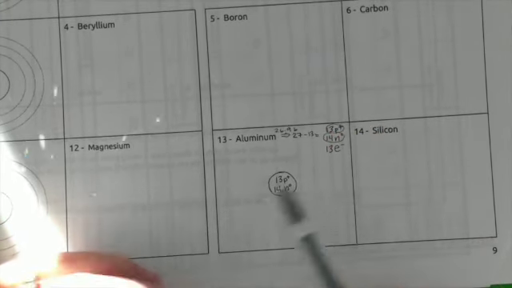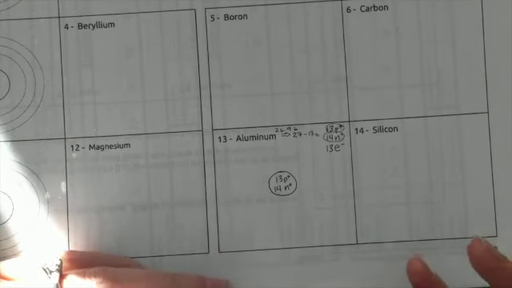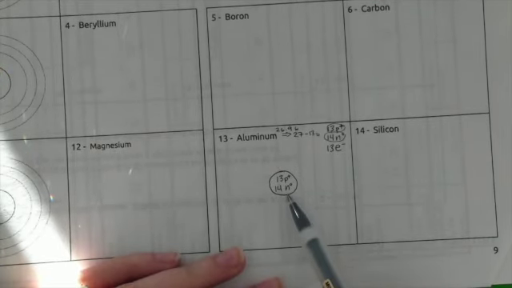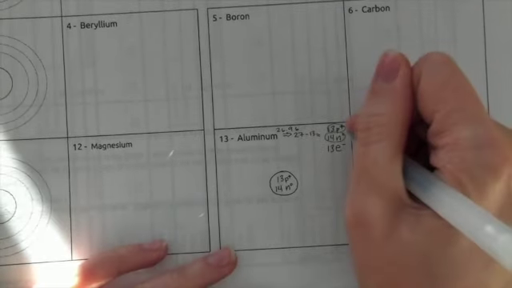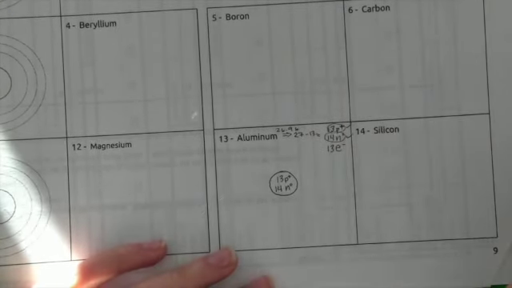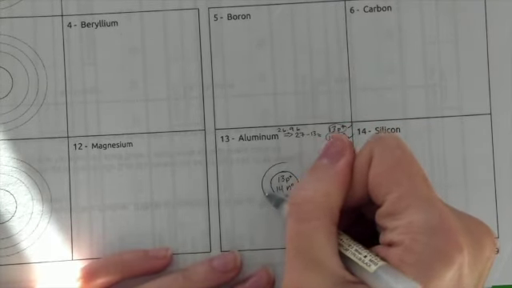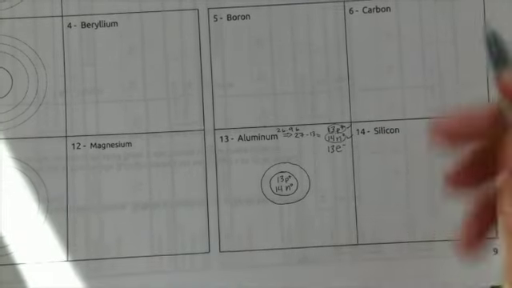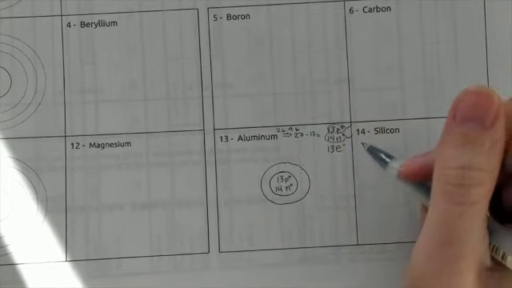Now I am doing this rather than drawing a lot of circles because as you get to larger elements, those little circles are really a lot. They get really complicated. So writing your nucleus like this is a lot simpler. Okay, so we have done our protons, we have done our neutrons. It is time to do our electrons. So first we are going to draw in our first energy level. So here we go.